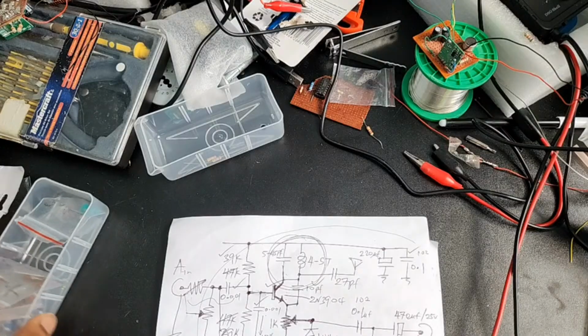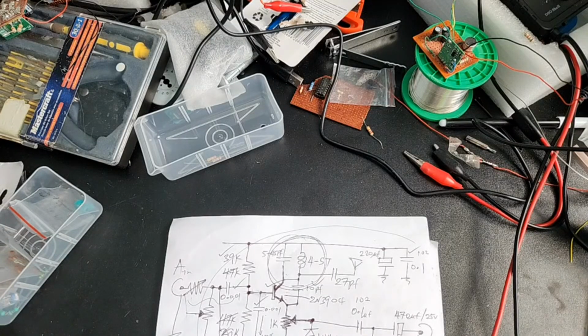220 microfarads. Where can we find it? What's our collection of capacitors?